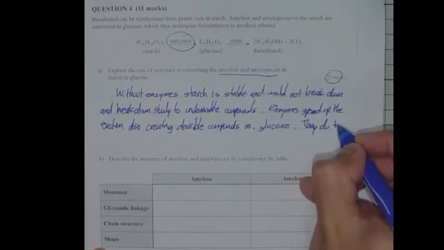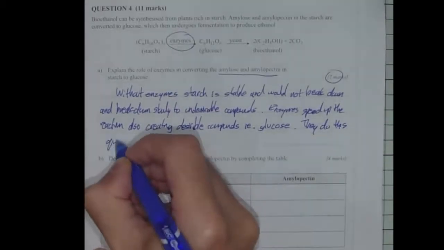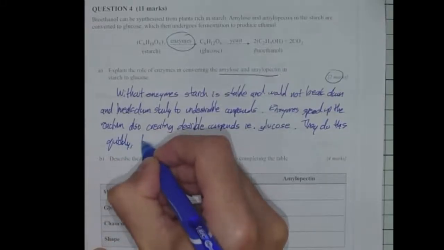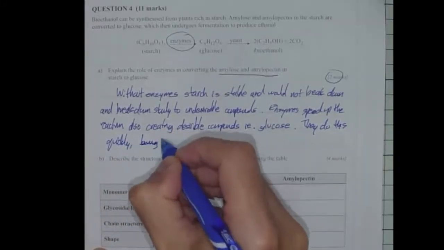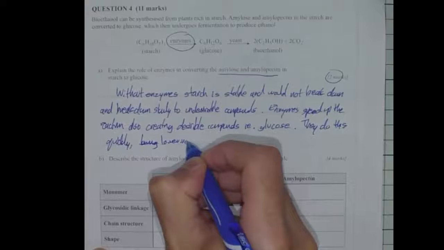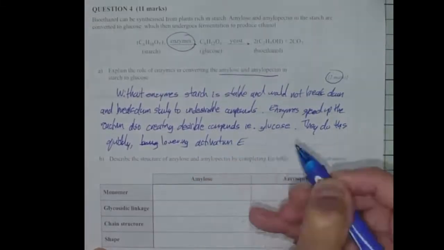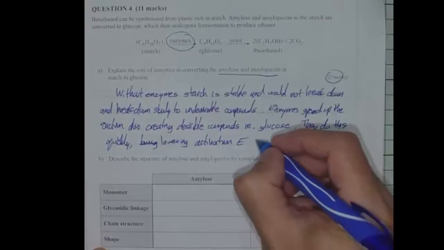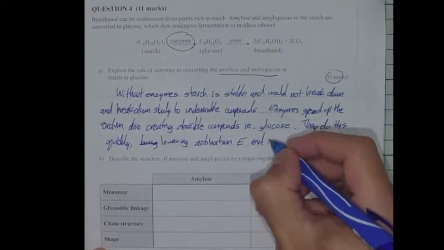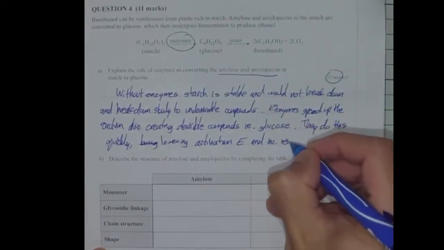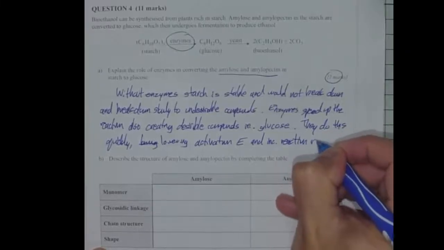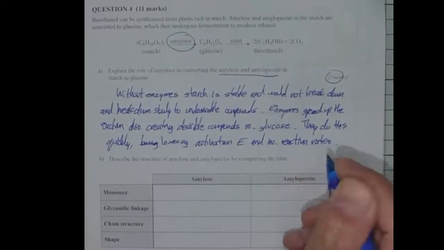They do this quickly, lowering activation energy, and increasing reaction rates. The problem is, I have no idea what they really want me to say.